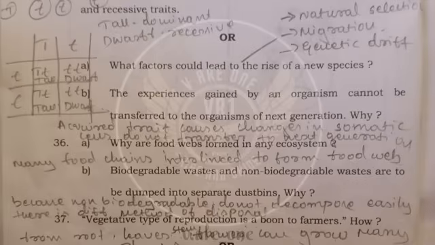36th, why are food webs formed in the ecosystem? Because in an ecosystem many food chains are interlinked to form the food web. And B, biodegradable waste and non-biodegradable waste are to be dumped into separate dustbins. Why? Because non-biodegradable waste does not decompose easily. There is a different method of disposal for non-biodegradable substances, and for biodegradable we have a separate method of disposal, so we have to keep them separate.